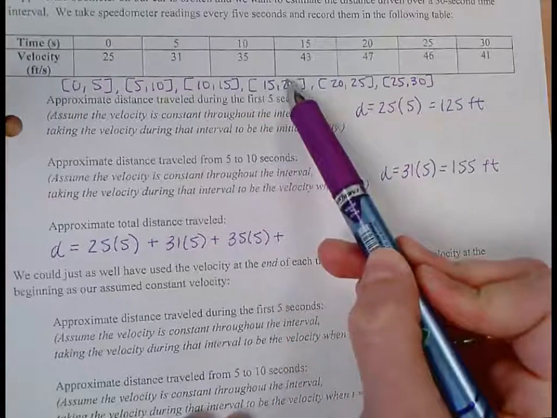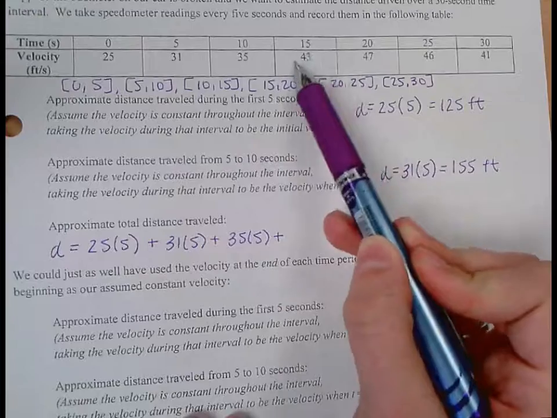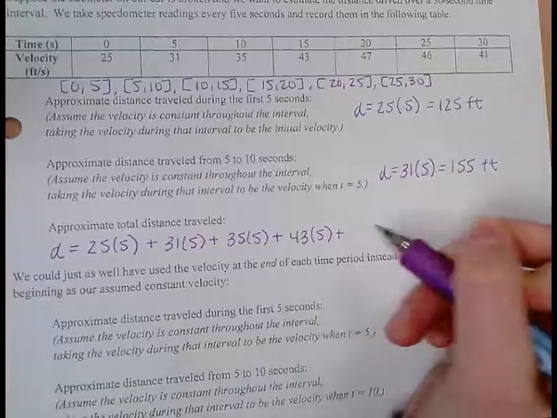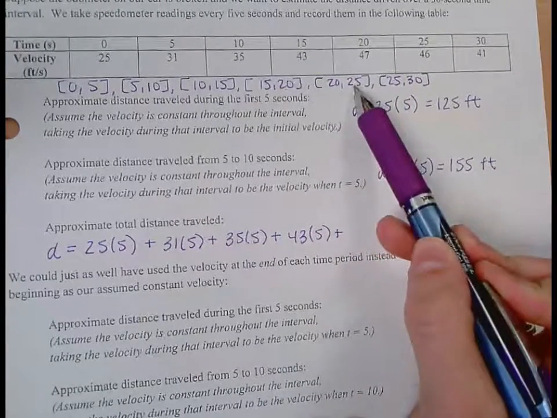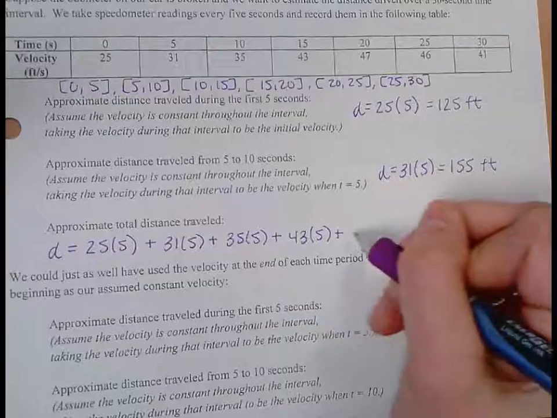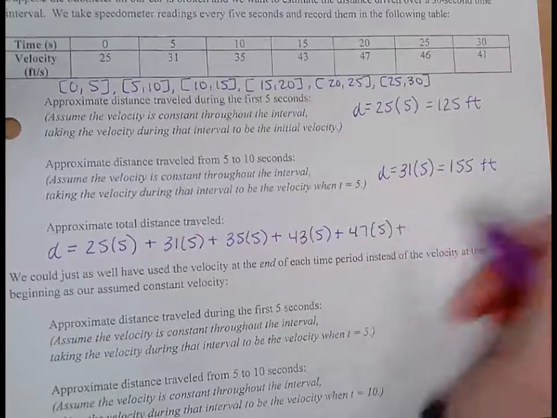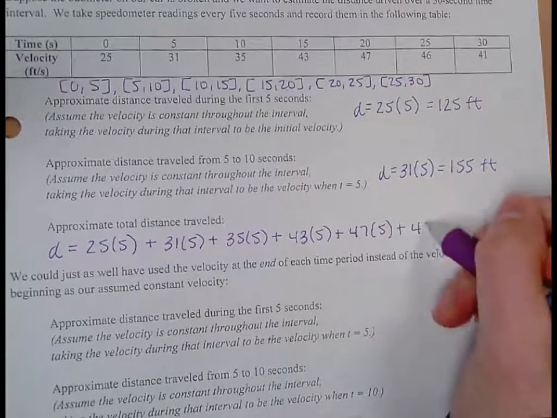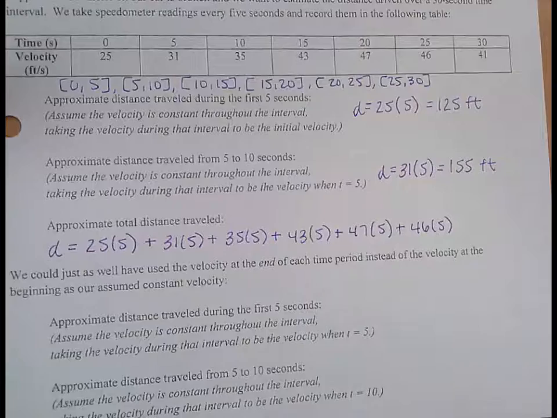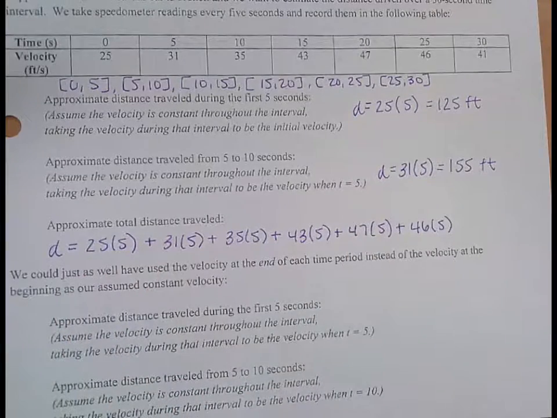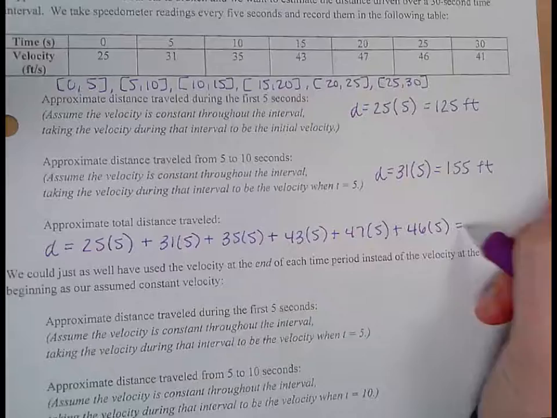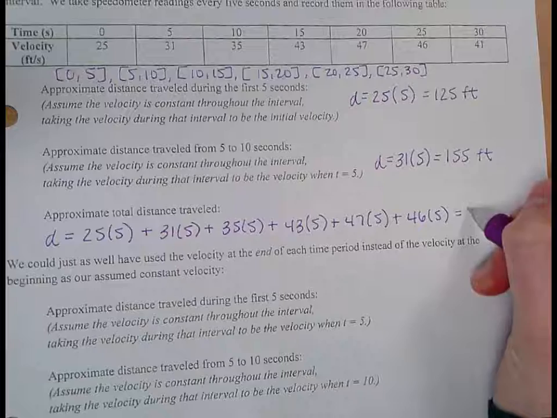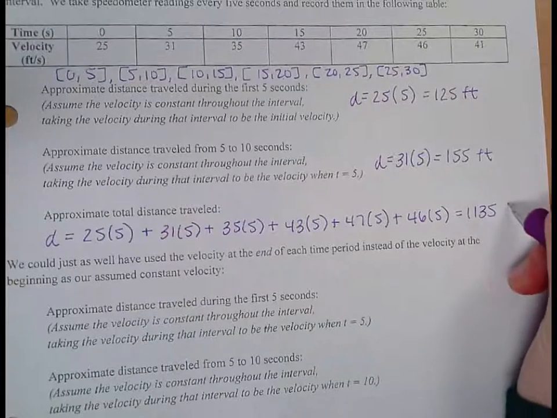plus the fourth interval, 15 to 20 seconds, taking the velocity when time is 15, so 43 times 5. From 20 to 25, taking the velocity when time is 20 seconds, so 47 times 5. And the last 5-second interval, taking the initial velocity in that interval, which is 46 times 5. We multiply each of those and add them together. It should come out to be 1,135 feet.